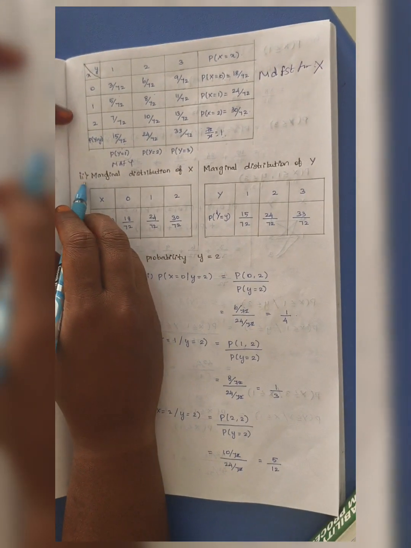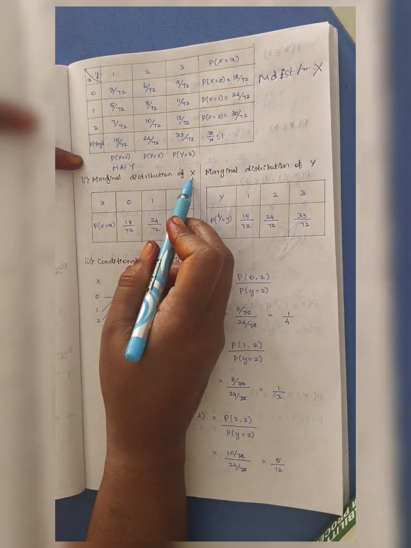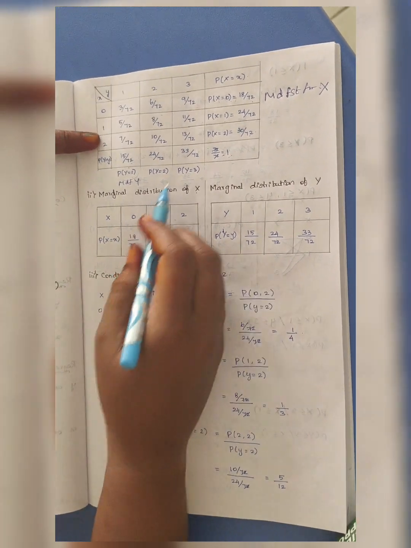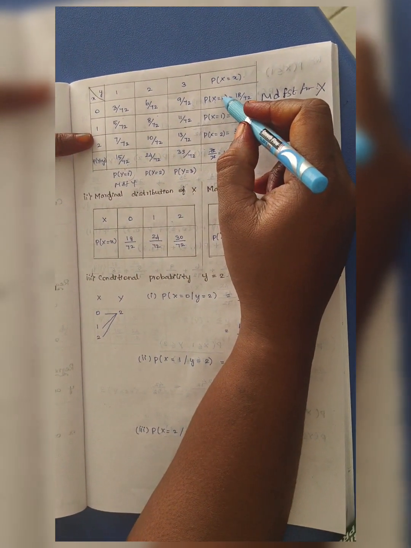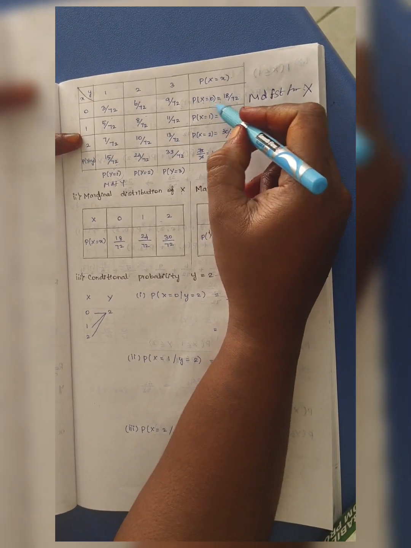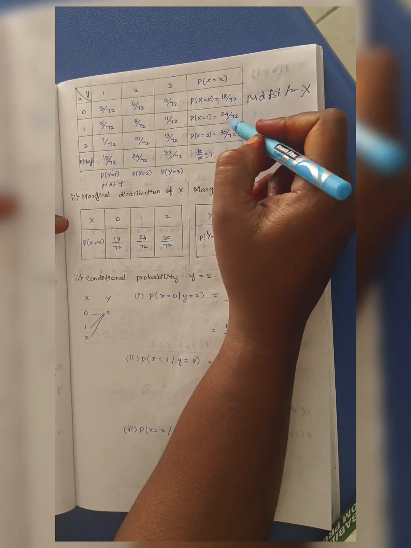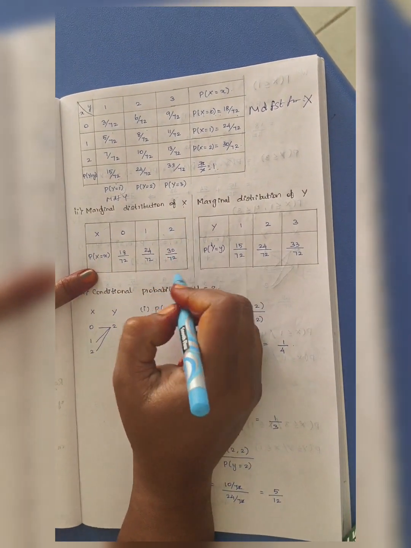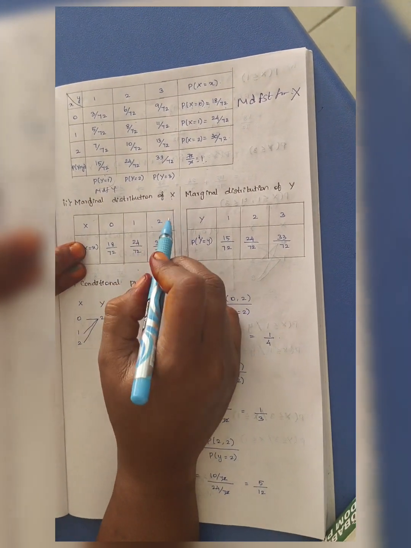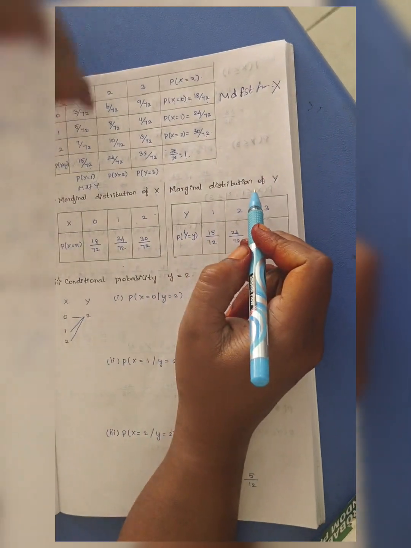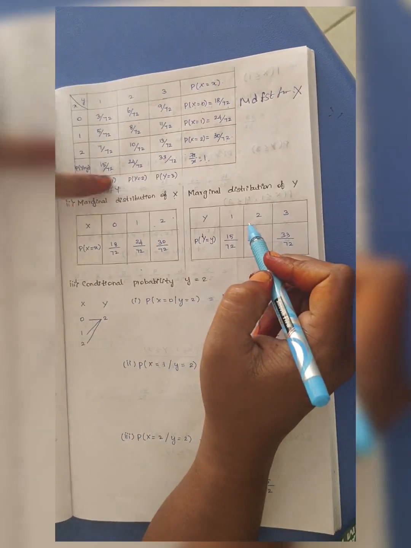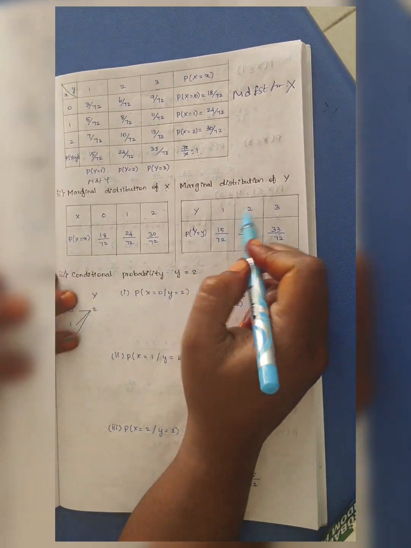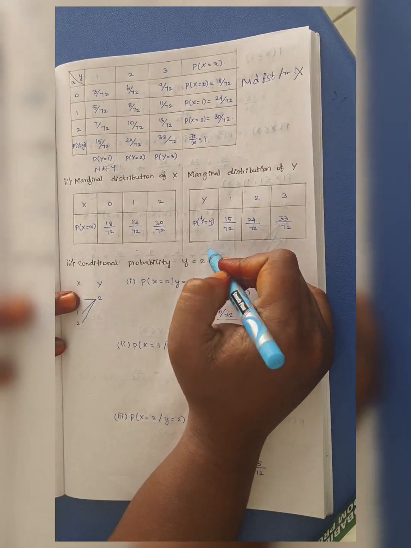So go to the second question, the marginal distribution function of x and y. The x values are 0, 1, 2. So we write the final column: x equal to 0 means 18 by 72, 1 means 24 by 72, 2 means 30 by 72. That is written in the box. This is for x. Similarly for y, values 1, 2, 3, the corresponding values are 15 by 72, 24 by 72, 33 by 72. That is written in another table.